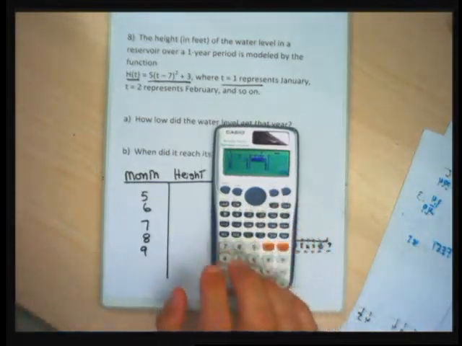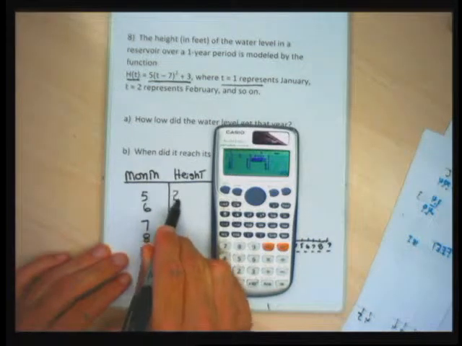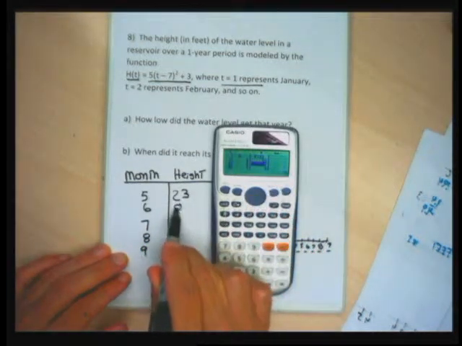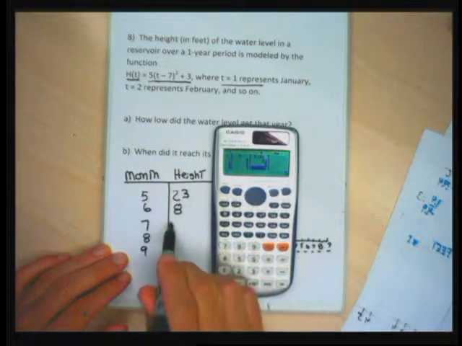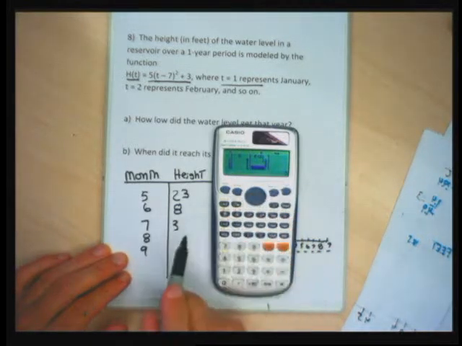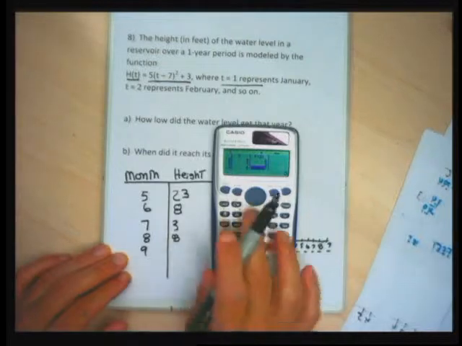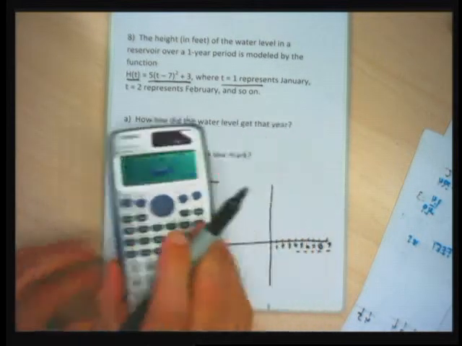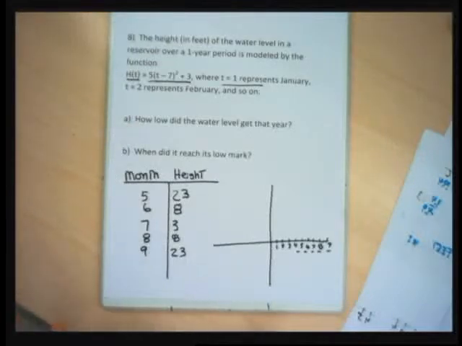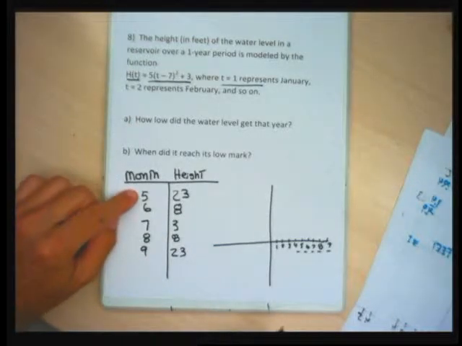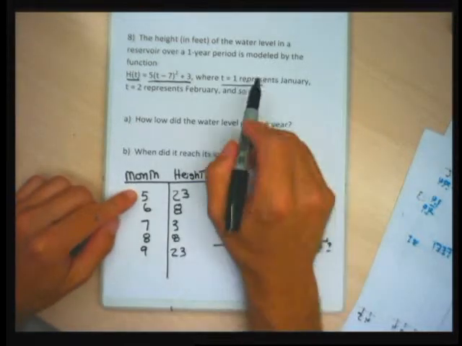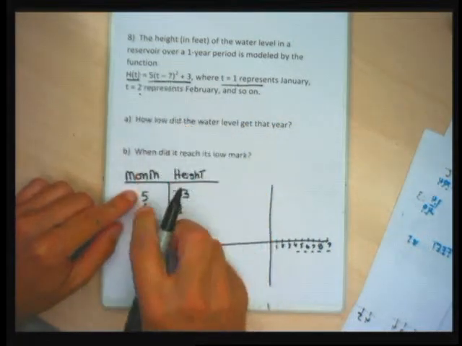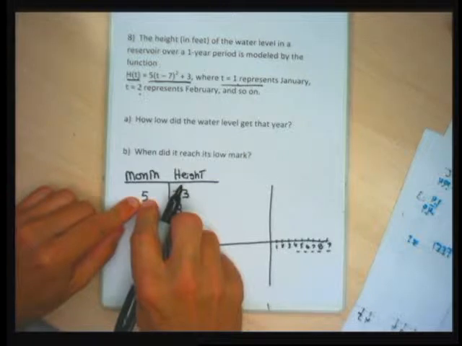So it says, let me just spit out these numbers real quick, then I'll talk about what they mean. So 23, 8, 3, 8, and 23. So what each point gives me is a month and how deep the reservoir is. It says T equals 1 stands for January, T equals 2 stands for February. This 5 in the T column stands for May.